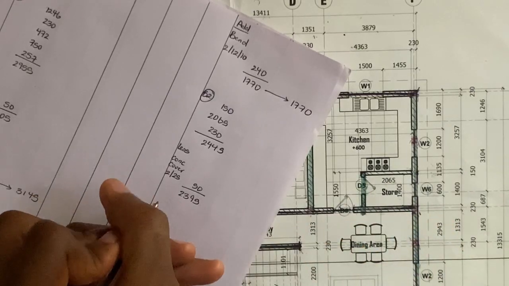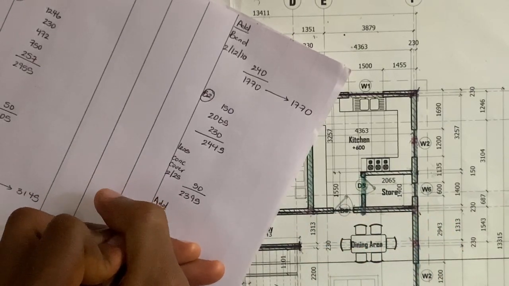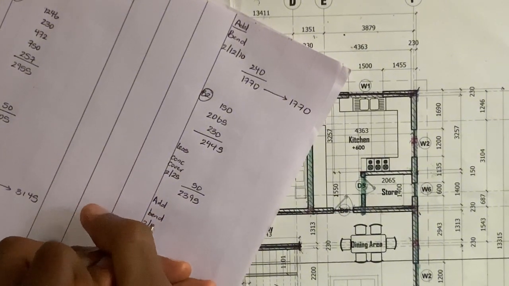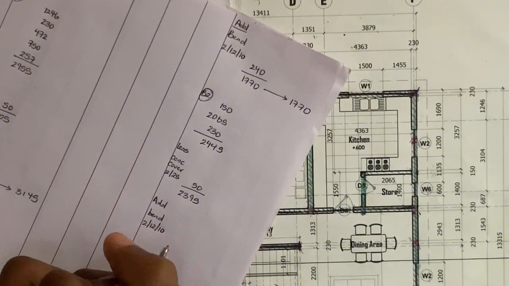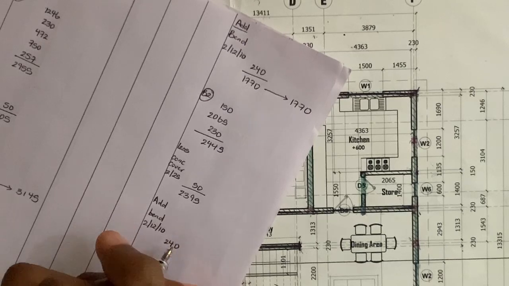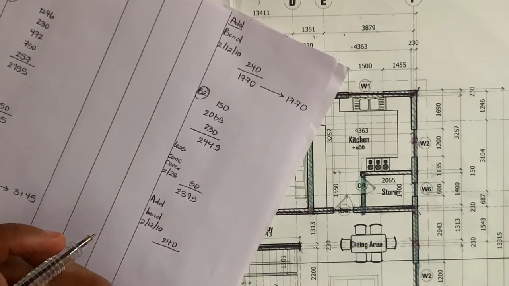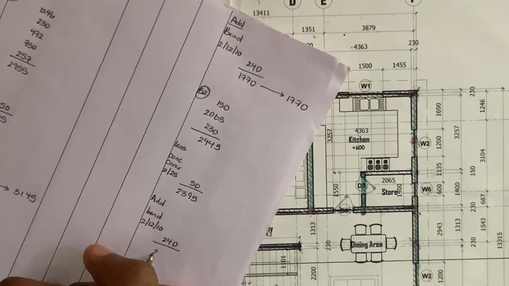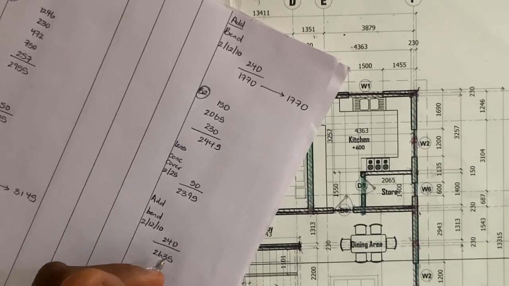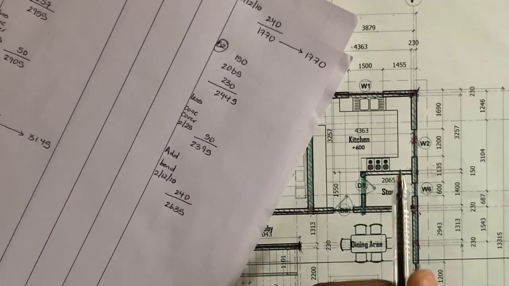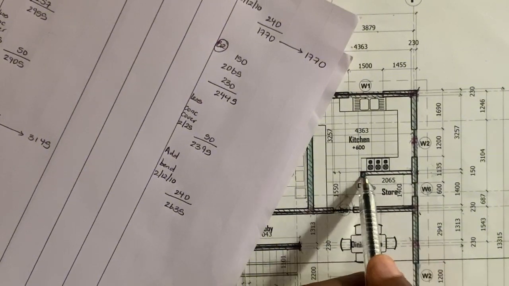So we're now going to add the bend, and the formula is 2 by 12D, which is 2 by 12 by 10, and that will give us 240 mm. So when you add these two parameters together, you are going to be having a total of 2,635. So 2,635 is the length of the reinforcement that we're going to be needing inside this horizontal lintel here.